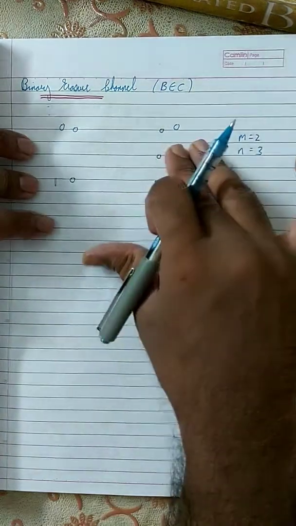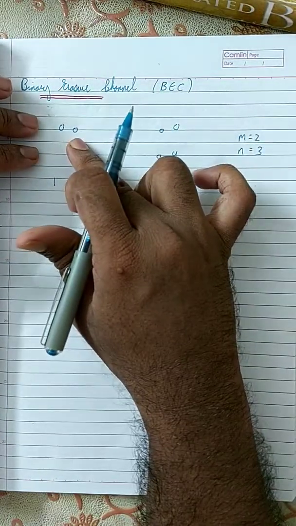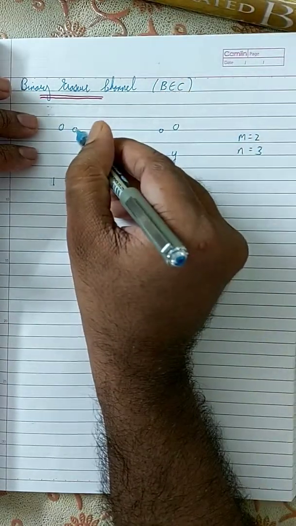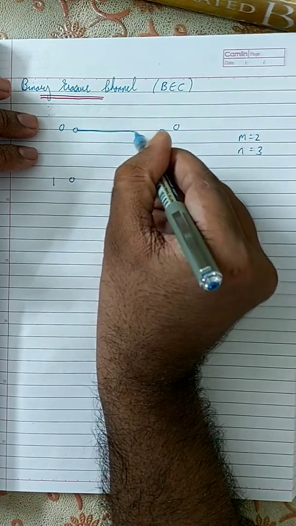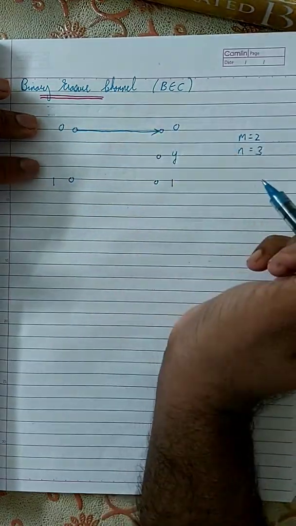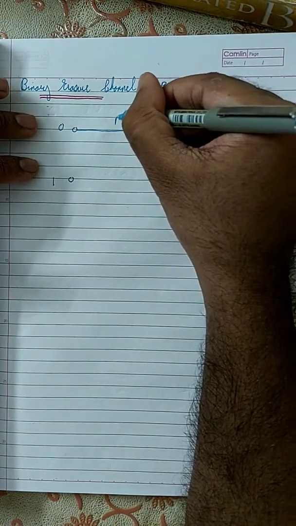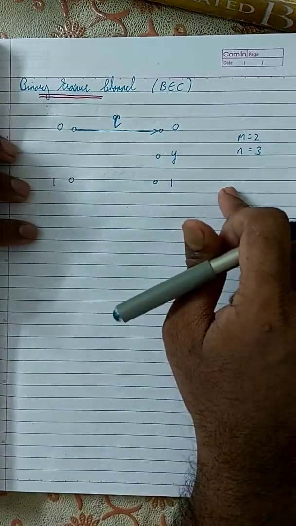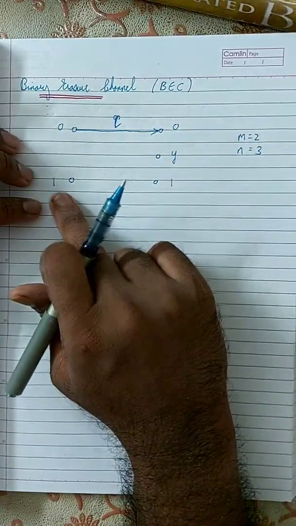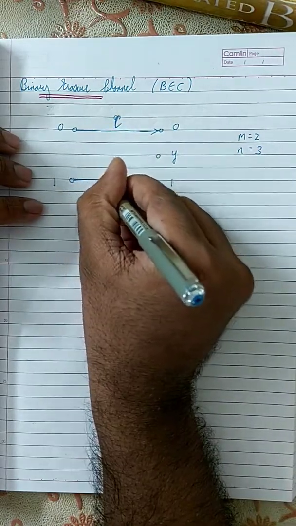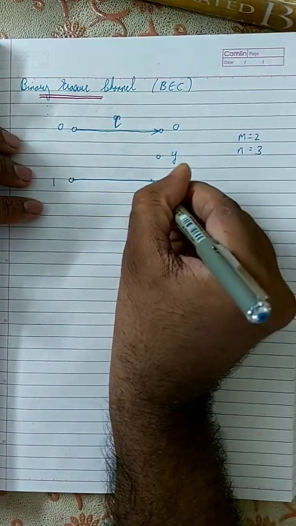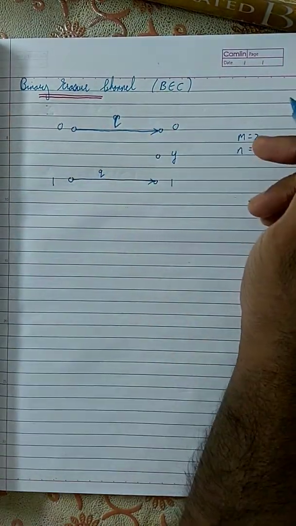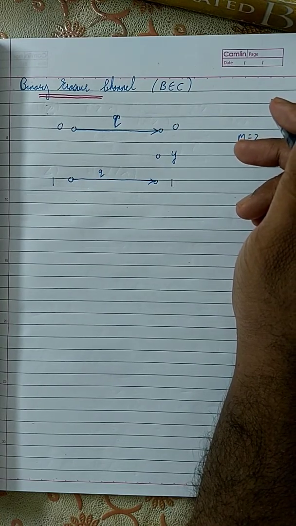Now I will tell you how the working is. If 0 is transmitted and there is nothing wrong with the transmission, if no error occurs, then 0 is received. Let that probability be Q. Likewise, if 1 is transmitted and no error takes place, then 1 is received. That is Q. So Q is the probability of correct transmission.